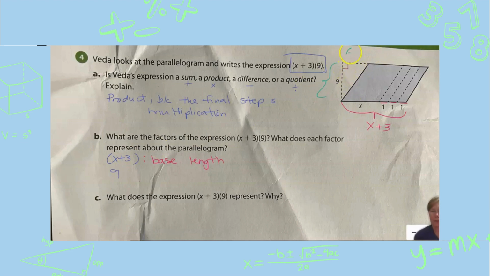And we know that because of this right angle, these perpendicular lines. The height is always perpendicular to one of the bases. And so this represents the height of our parallelogram.